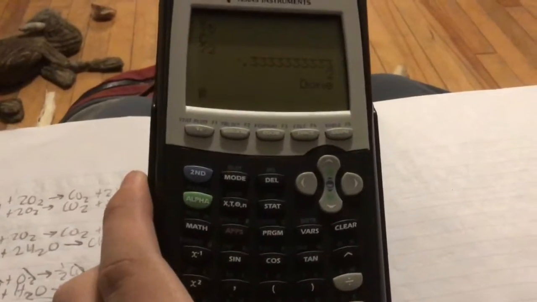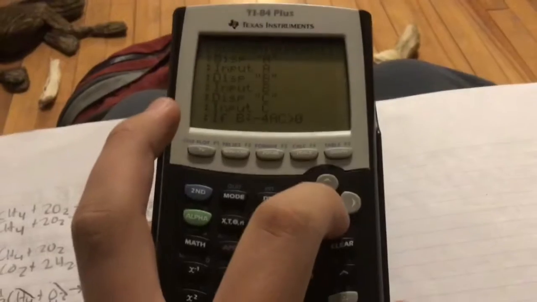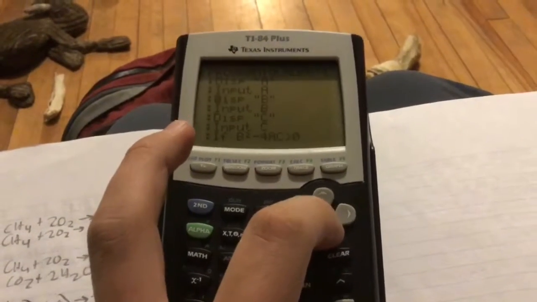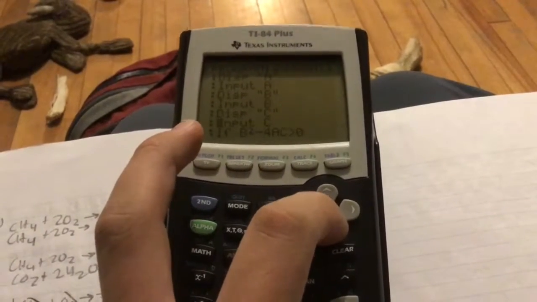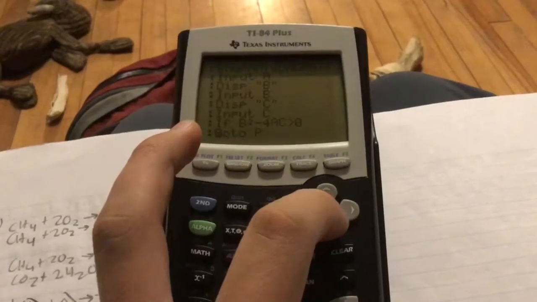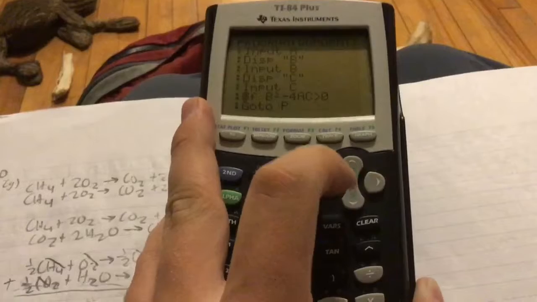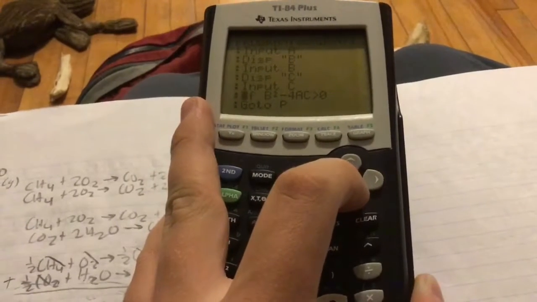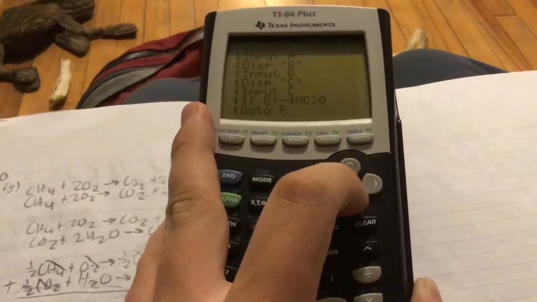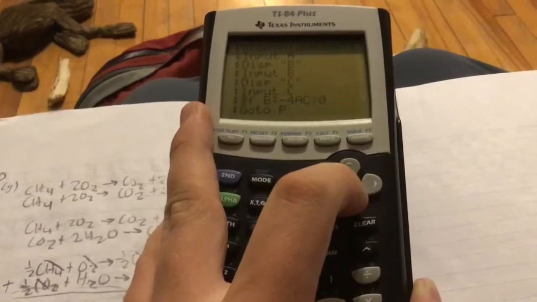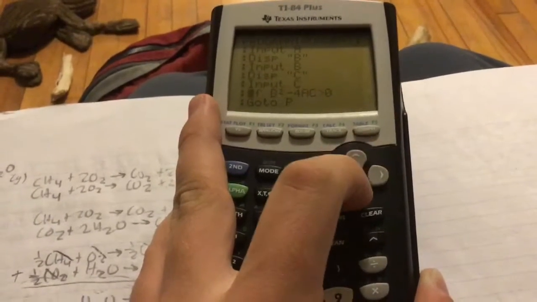It tells you what the zeros are. So that's cool. There are 20 lines of code. Display A, input A. Display B, input B. Display C, input C. Then there's B squared minus 4AC. This is what checks this part, because if it's negative, you can't take the square root of it, obviously, because then you'll get a non-real answer, in the complex number plane, and the calculator complains at me.